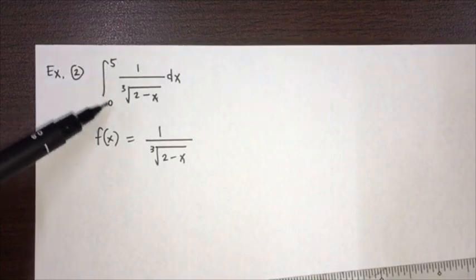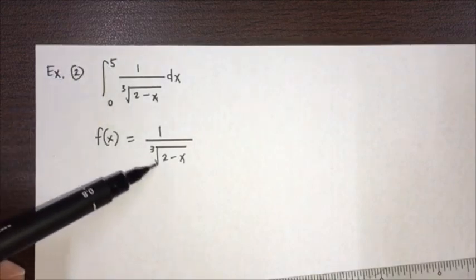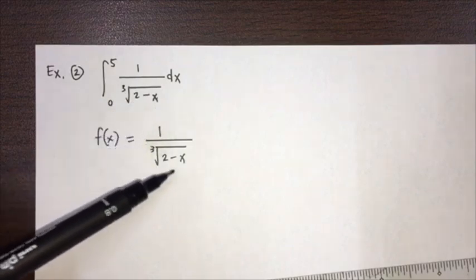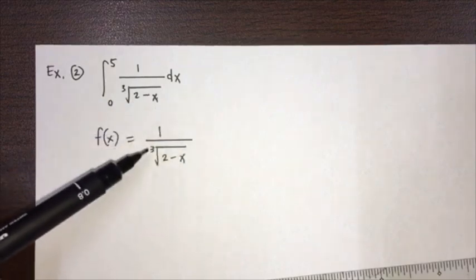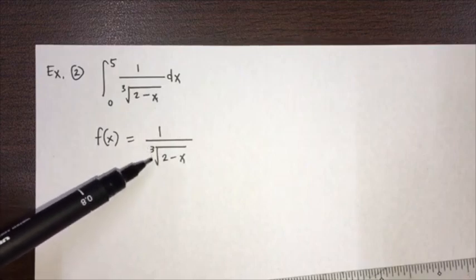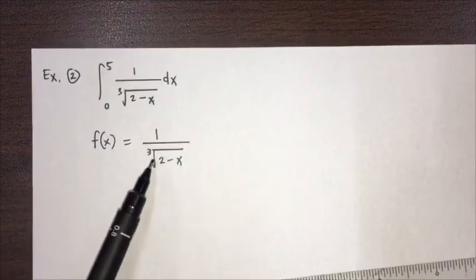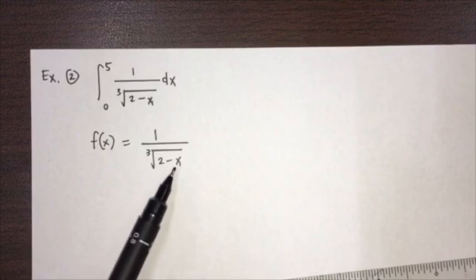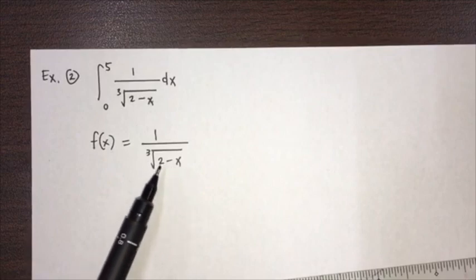If we try to graph this, it actually has an infinite discontinuity at x equal to positive 2.